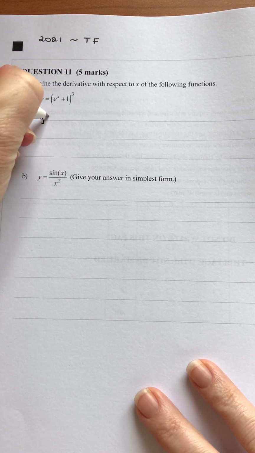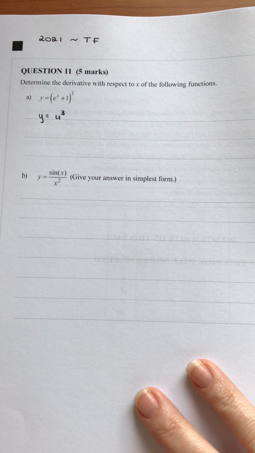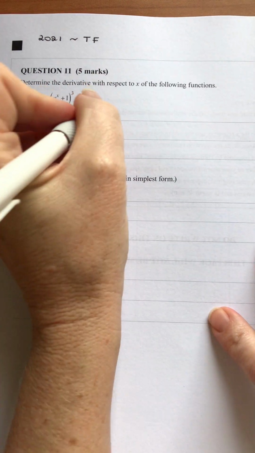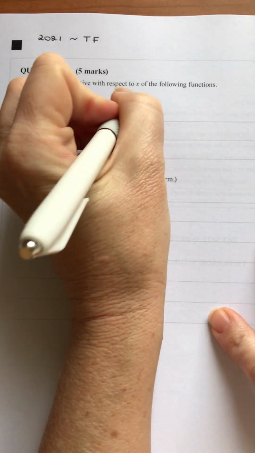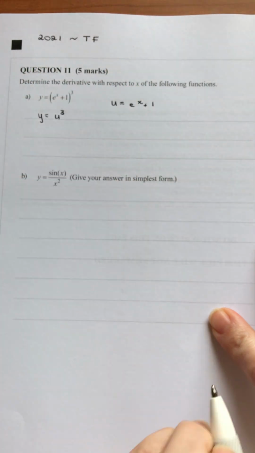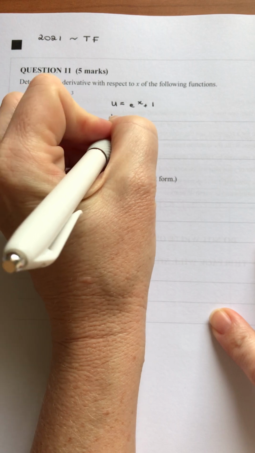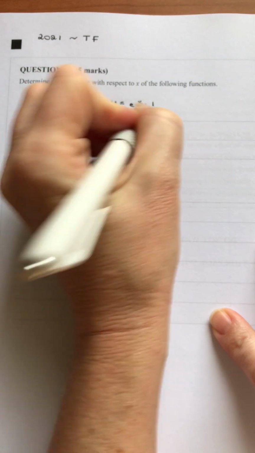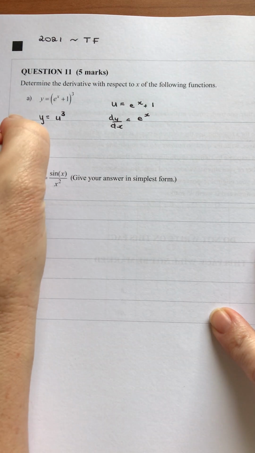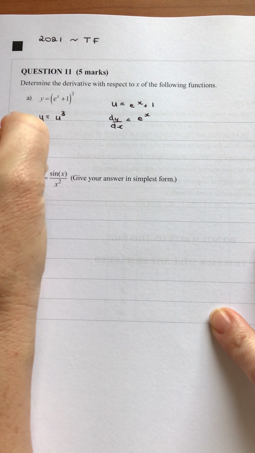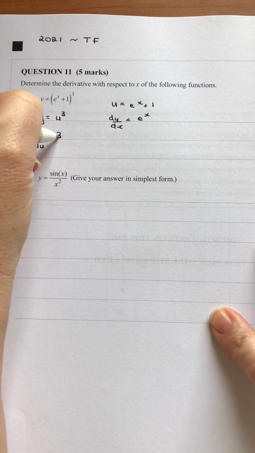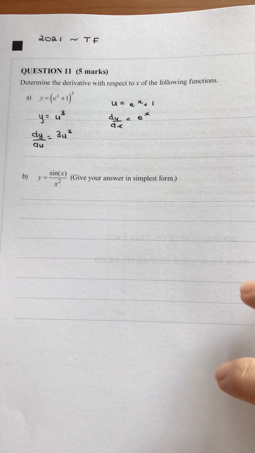So I like to write my y equals u to the power of 3. And then over to the side, I write what my u is equal to, which is e^x + 1. I can then write what my du/dx is, which will be e^x. And then over here, I like to write what dy/du is, so that will be my 3u squared. And then I bring those two parts together.